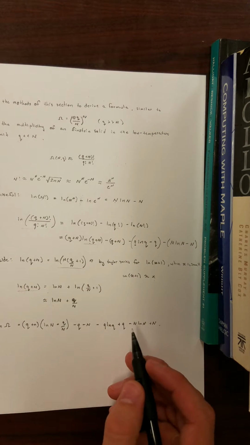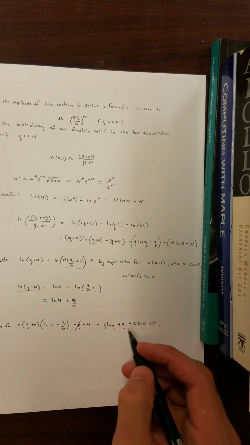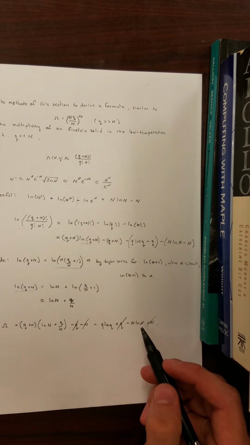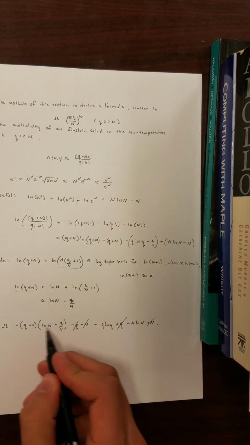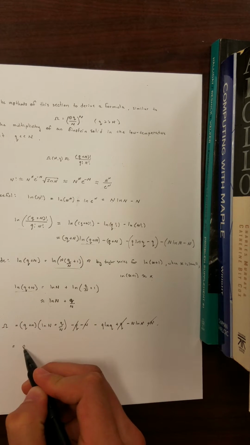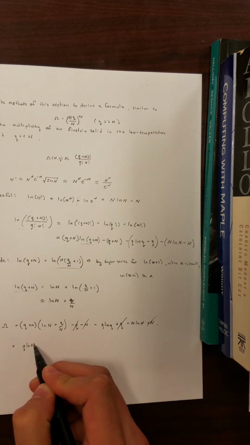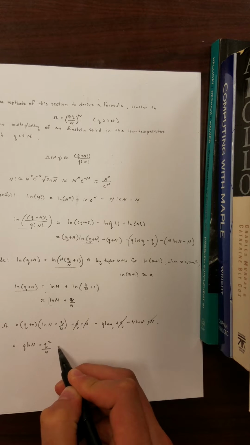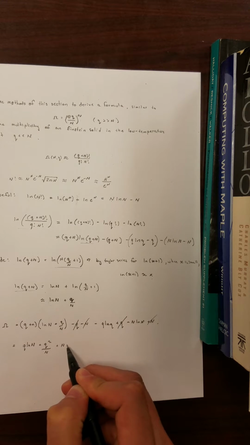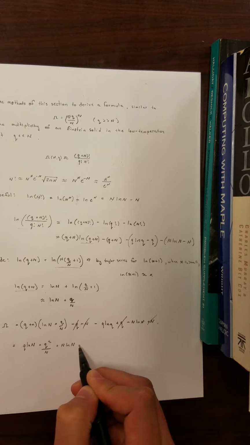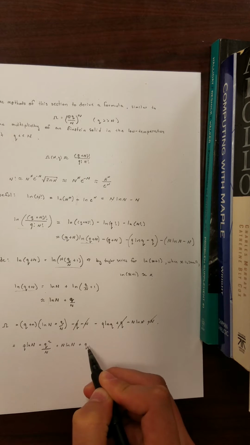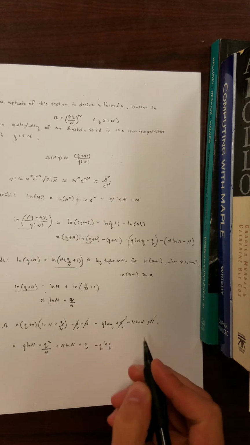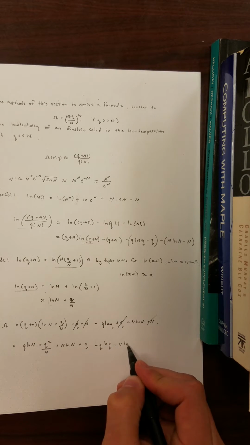So we see that we get some cancellation here. The minus q with the plus q, the minus n with the plus n. And then multiplying these two binomials, we'll have q natural log of n plus q squared over n plus n natural log of n plus q minus q natural log of q minus n natural log of n.